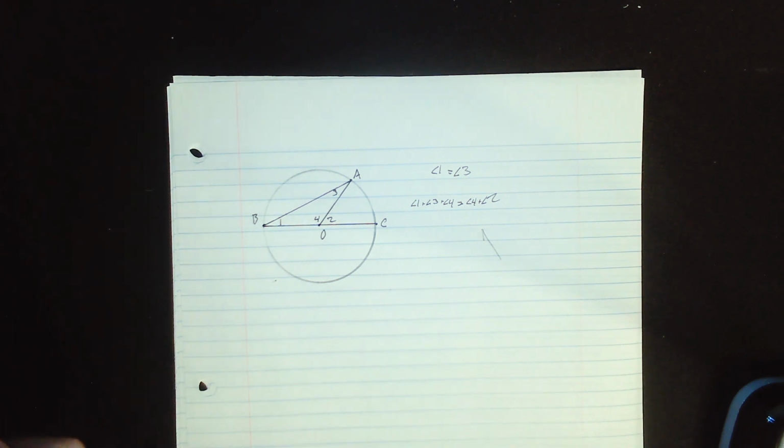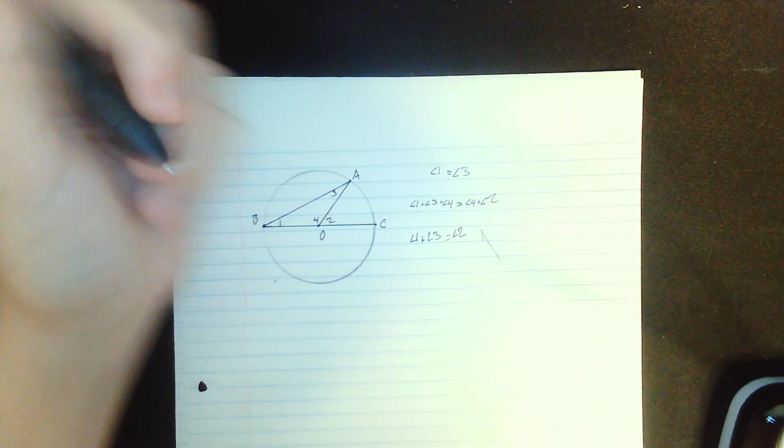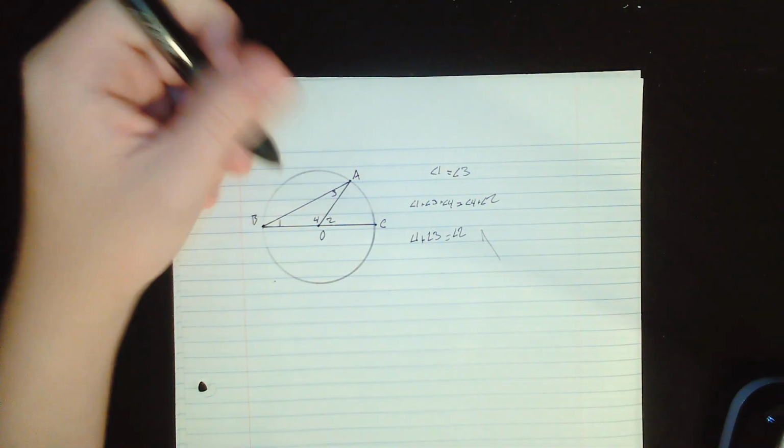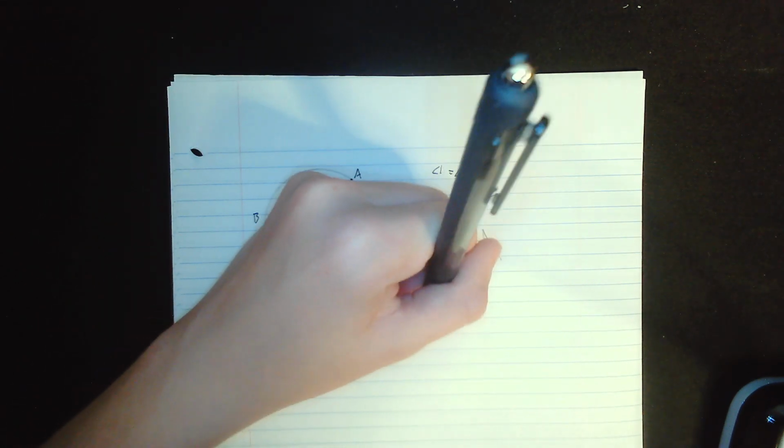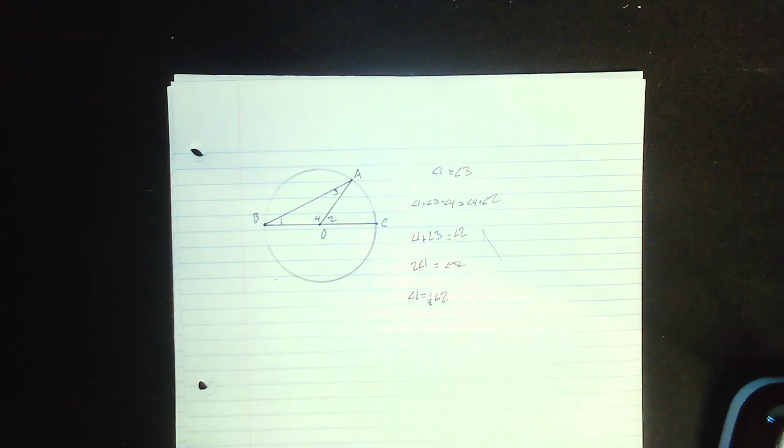So now, what we can show is if we take out the angle 4s, that angle 1 plus angle 3 equals angle 2. And because this triangle is isosceles, angle 1 equals angle 3, so we can rewrite this as angle 1 plus angle 1 is angle 2, and therefore angle 1 is 1/2 of angle 2.